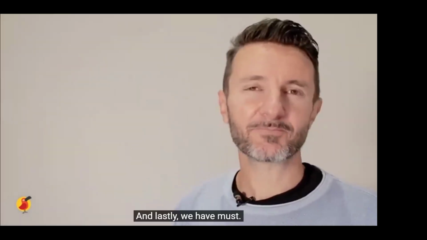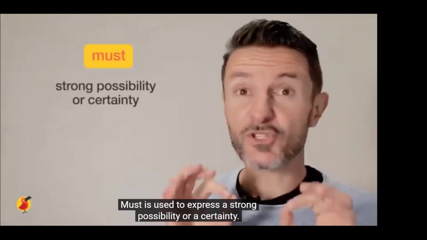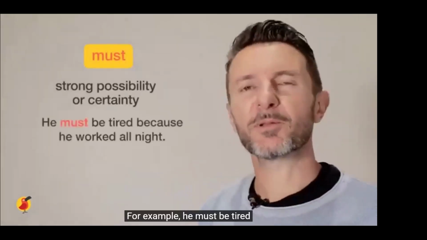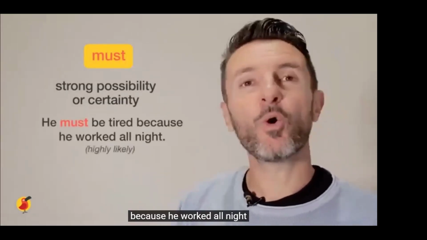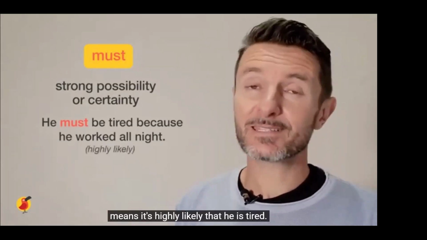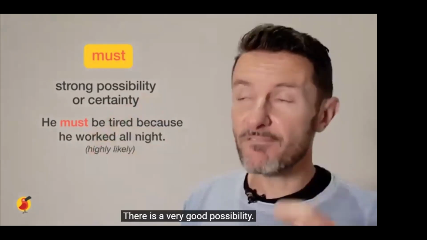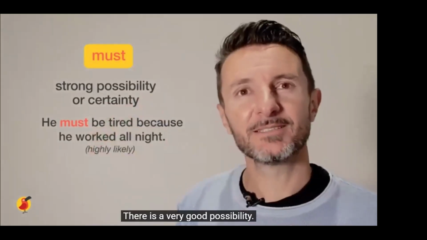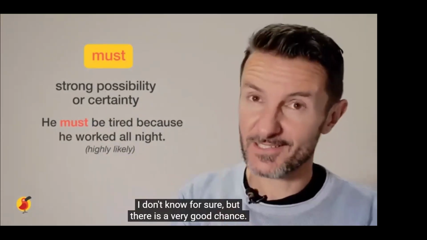And lastly, we have must. Must is used to express a strong possibility or a certainty. For example, he must be tired because he worked all night. Means it's highly likely that he is tired. There is a very good possibility. I don't know for sure, but there is a very good chance.